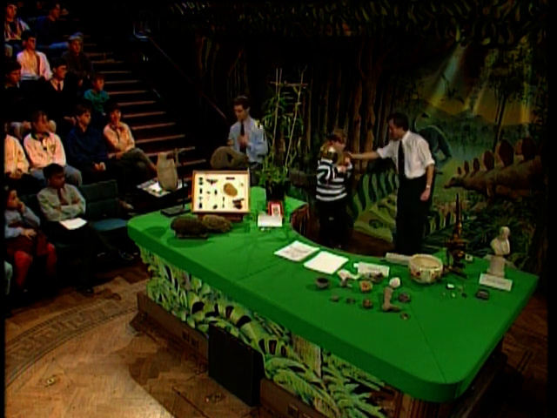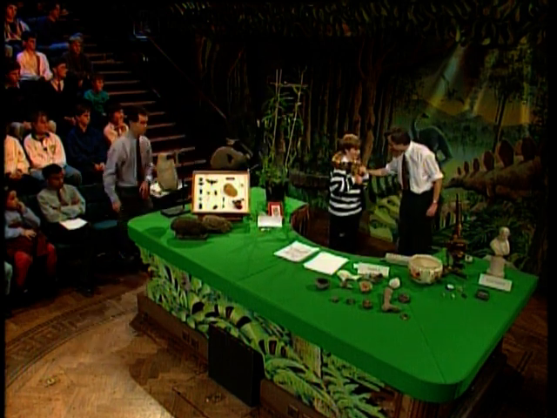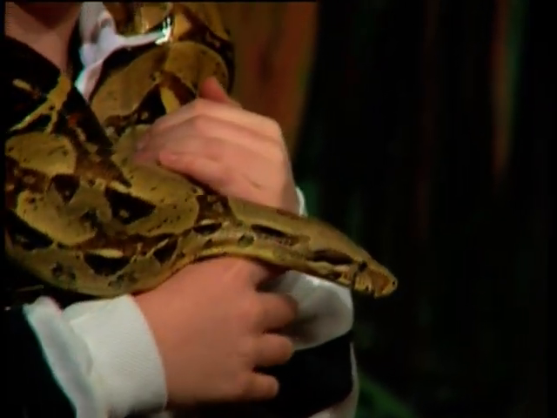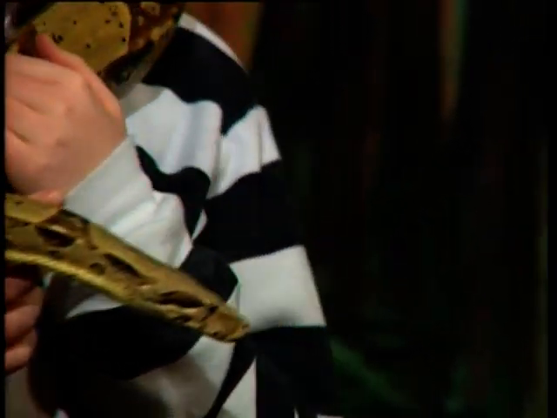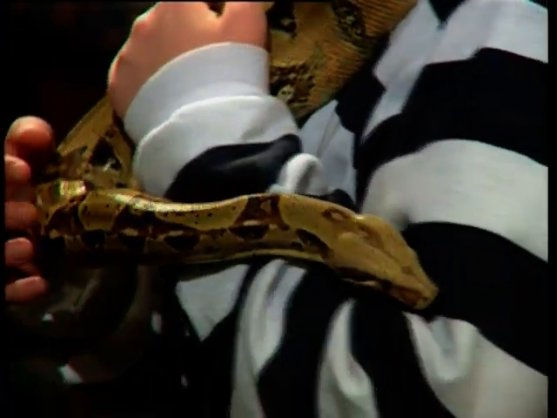Thank you. Now this is Andrew, isn't it? And what's the snake called? Squeeze. The snake's called Squeeze. It's a boa constrictor, and it is a magnificent example of a designoid object.